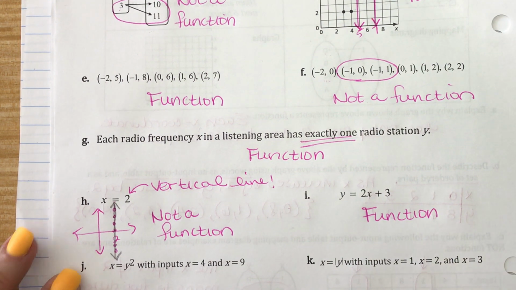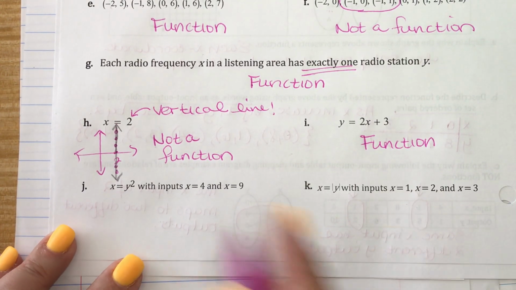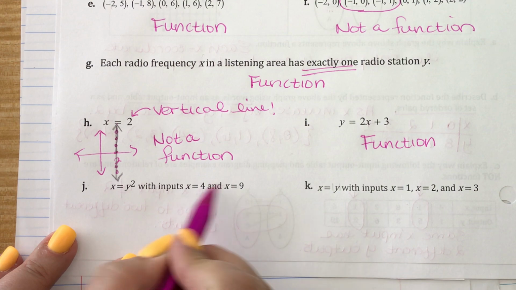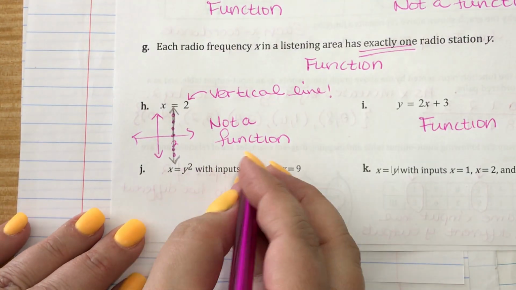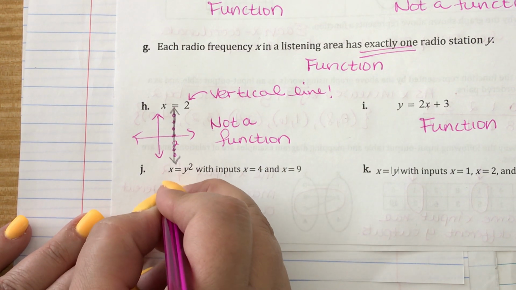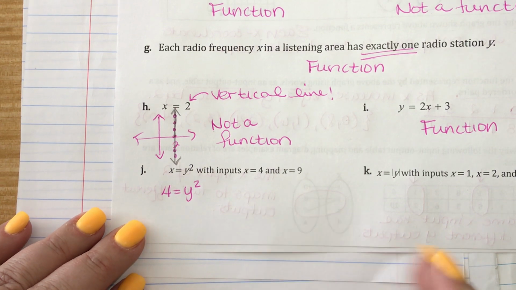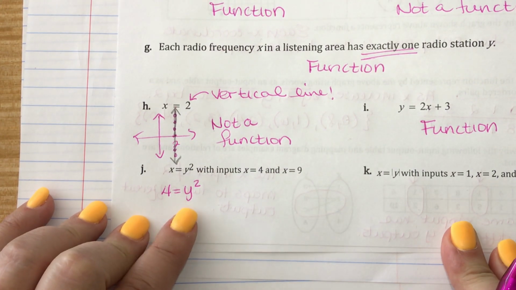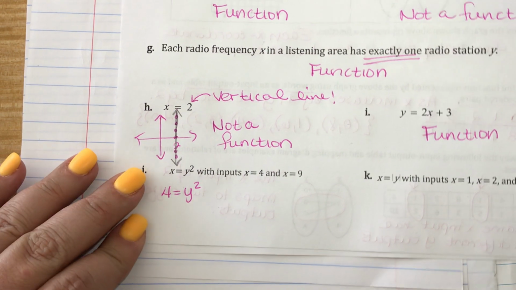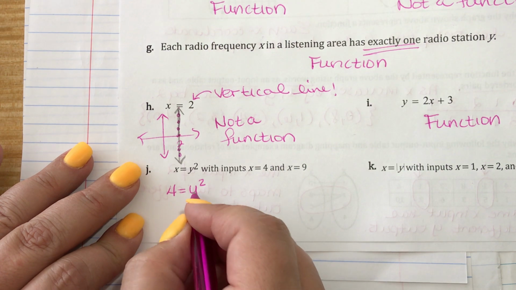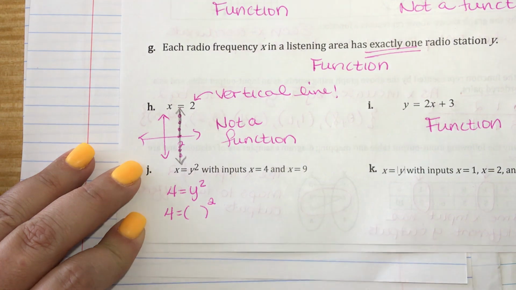Okay. Let's take a look at J. X is equal to y squared with inputs 4 and 9. So they give you some specific ones to test, and you can base your decision on those inputs. So the question is here, if I plug in a 4 for x, and I solve this to find out what this output would be, we'll find out if there's more than one possibility here. Well, to find out what y is, what we're really asking is what number squared gives us 4.